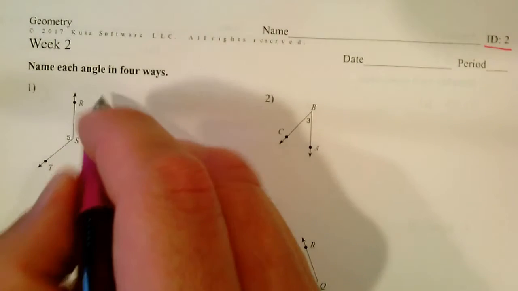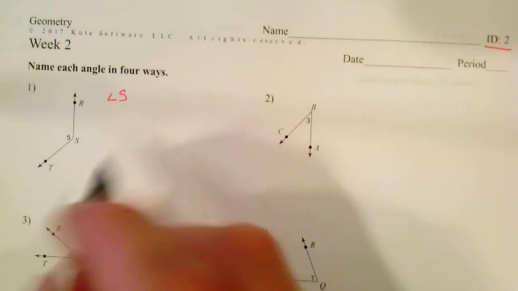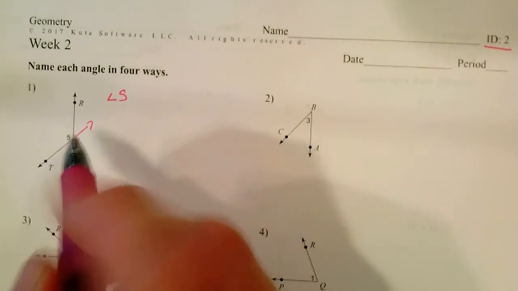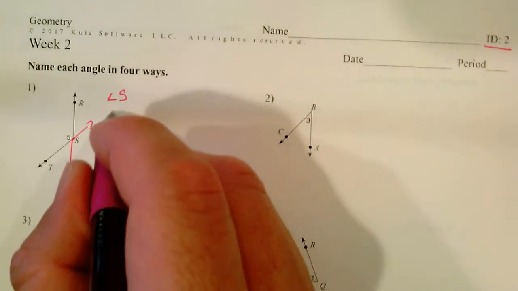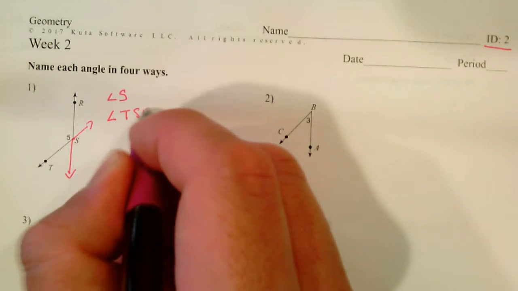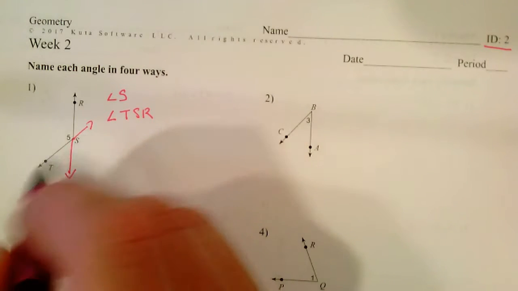First thing, always we can name it according to its vertex. Unless, of course, there were other angles that also shared that vertex, then we wouldn't know which one we were talking about. So, we'd have to name it some other way, be a little more precise. We'd call it TSR. Or go the other way.